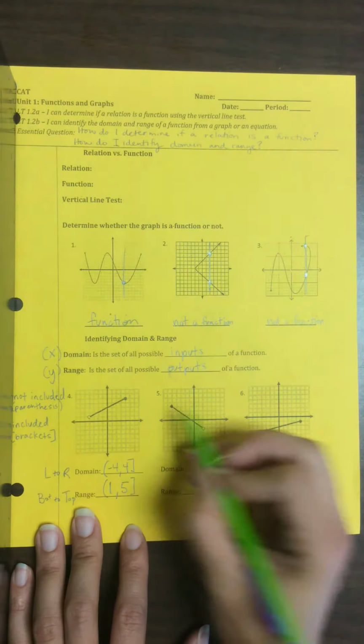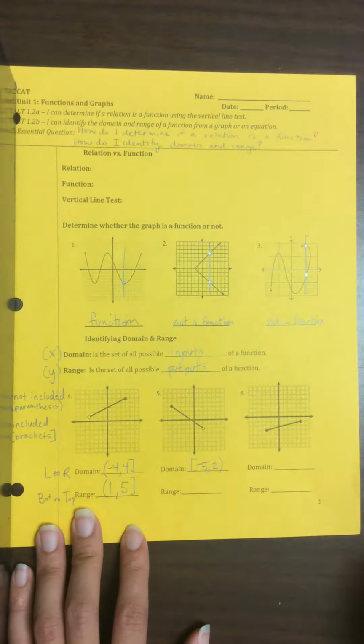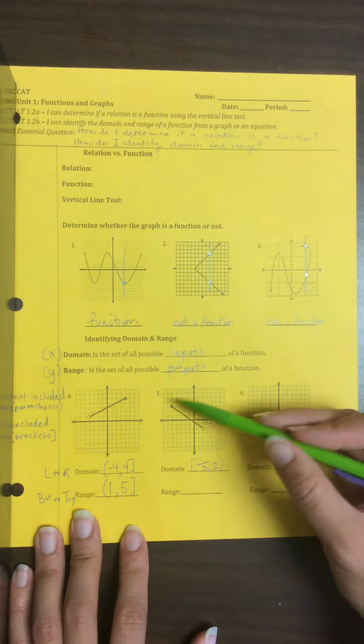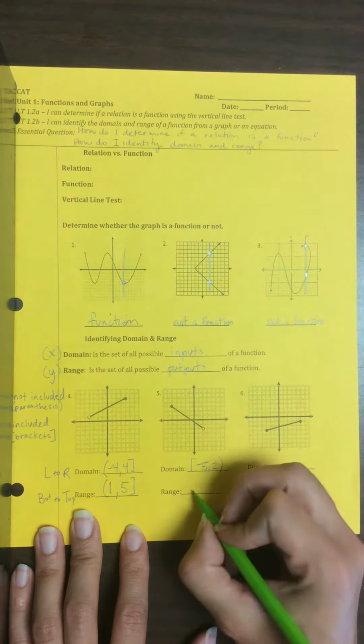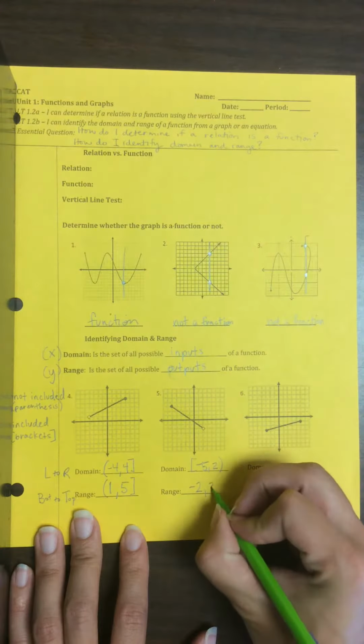We've got a bracket because this is closed, and an open circle means this will be a parenthesis. And our range, we're looking at that lowest value. Don't let this trick you. Even though we're used to reading left to right, our range is bottom to top. So the lowest value, even though it's way over here on the right, is over here at -2. And our highest value is at +3.